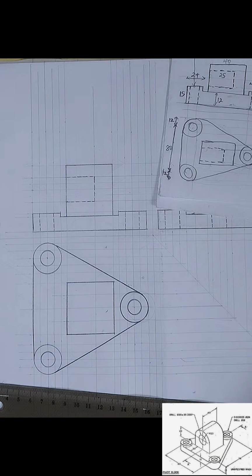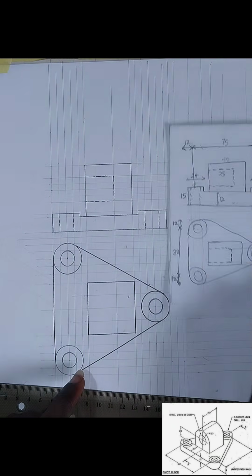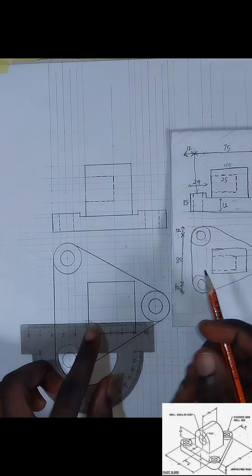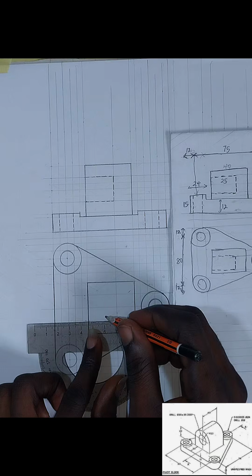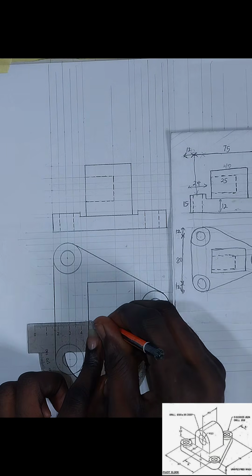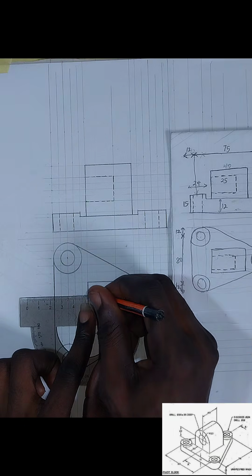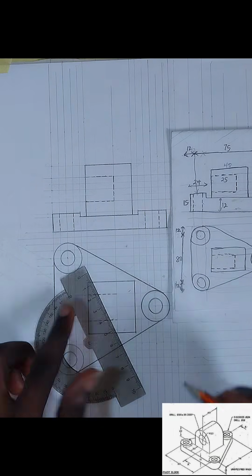The broken line shows that there is a hollow space that cannot be seen from the plan, but can only be seen from where? From the side view. So we already have it here. So we join as a broken line.